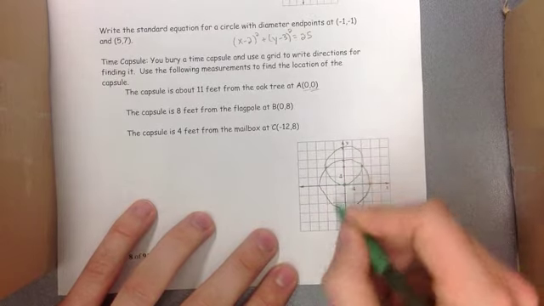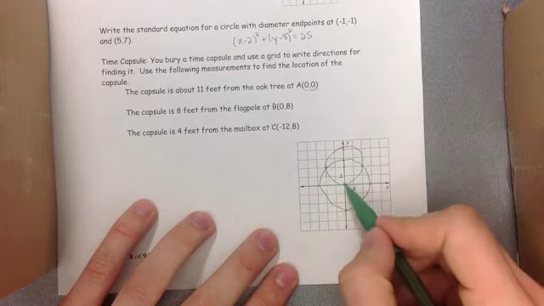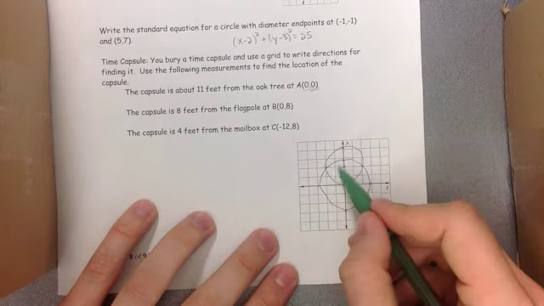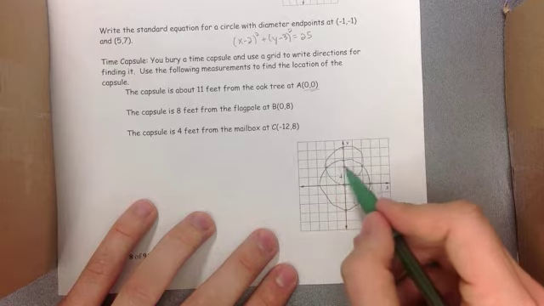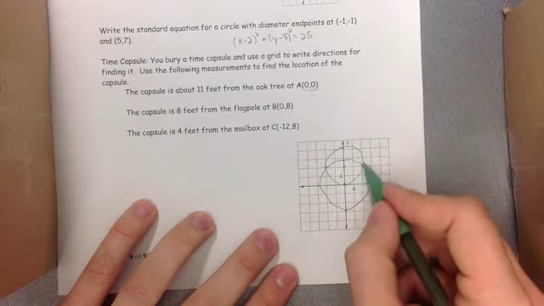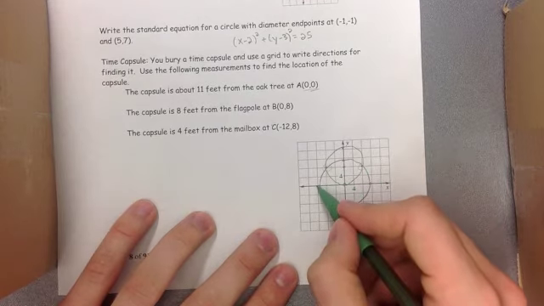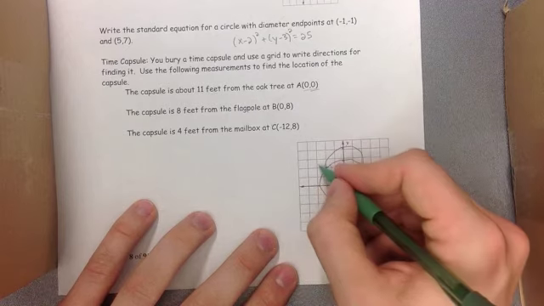Now there are 2 places it could be. This place is both 11 feet away from the oak tree and 8 feet away from the flagpole. Now it's 4 feet away from the mailbox. So it's either here or here. 4 feet away from the mailbox. The mailbox is at -12, +8.